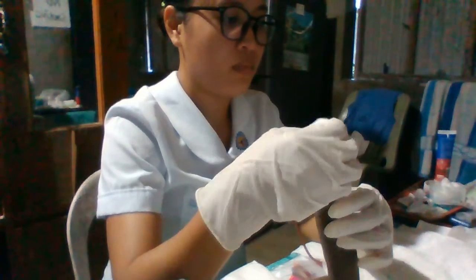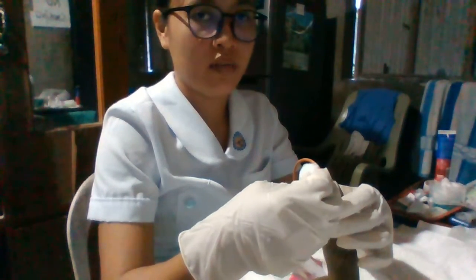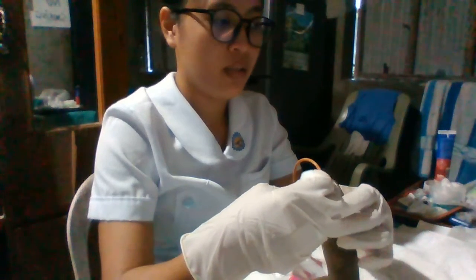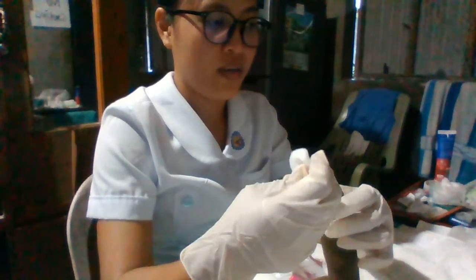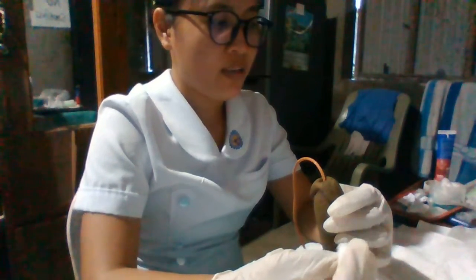Next, after wiping around the urethral meatus and the glans, reassess the urethral meatus for any discharge. If there is, we are going to note the color, odor, and amount.